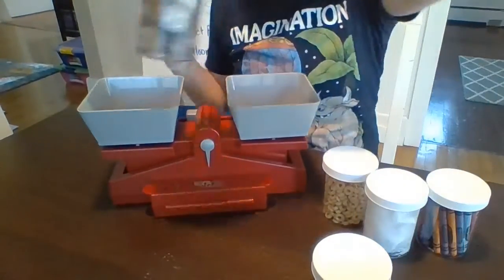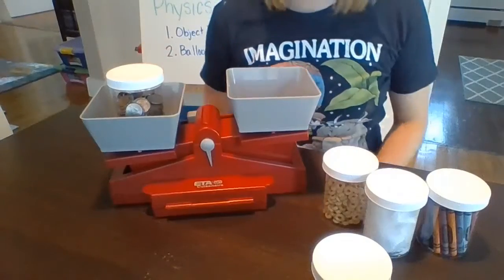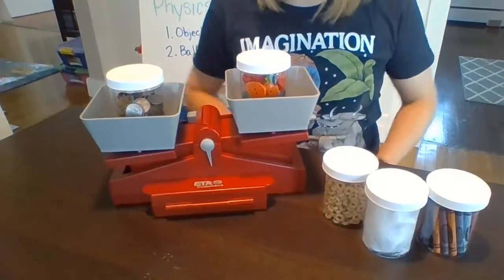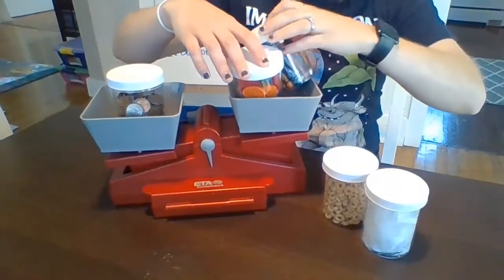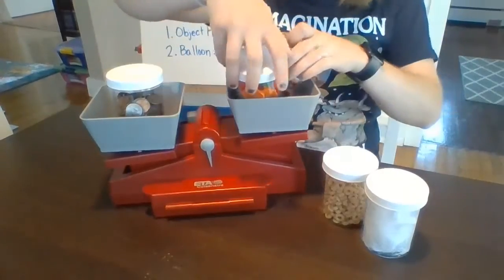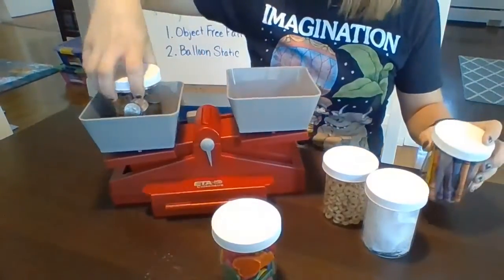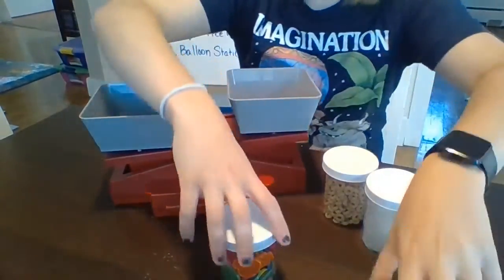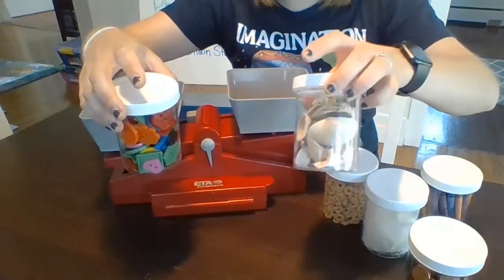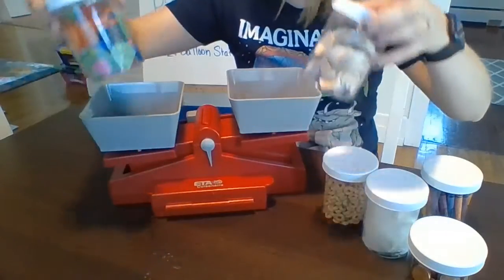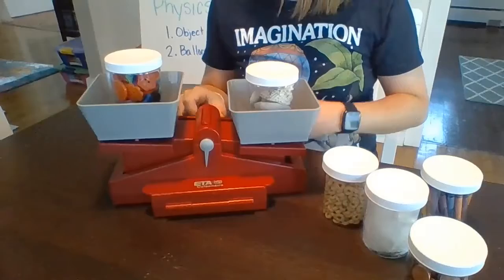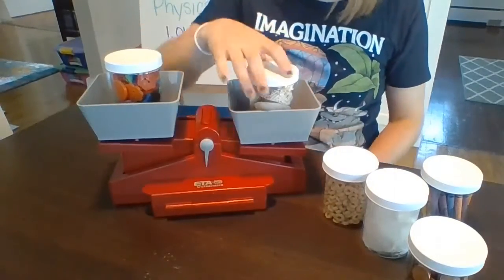So I'm going to put these coins on this side. Take a look at that. The buttons don't make it move. The buttons and the crayons don't even make it move. This is a very heavy object. But we could test two that feel kind of similar to me. The buttons in my hand and the seashells in my hand feel really similar. So I can use the scale to test out which one's heavier.